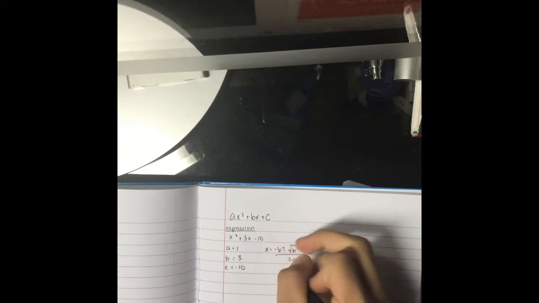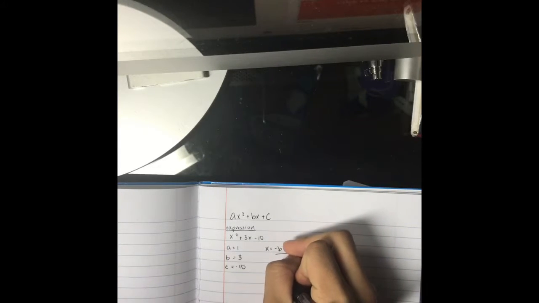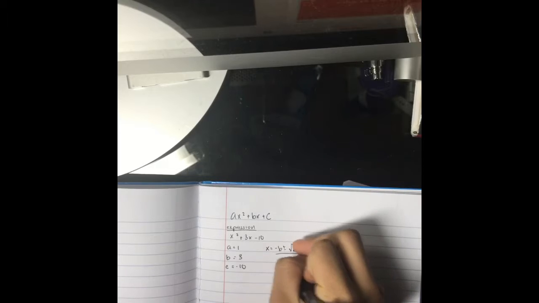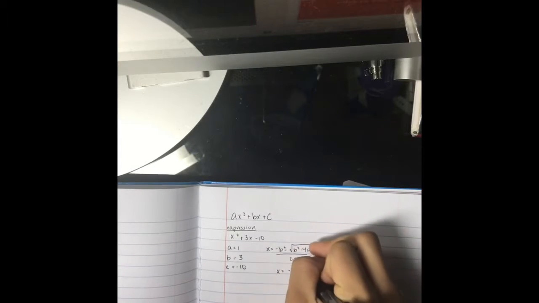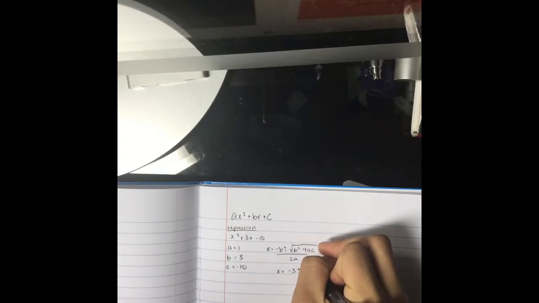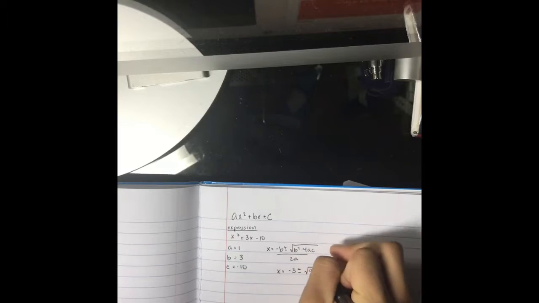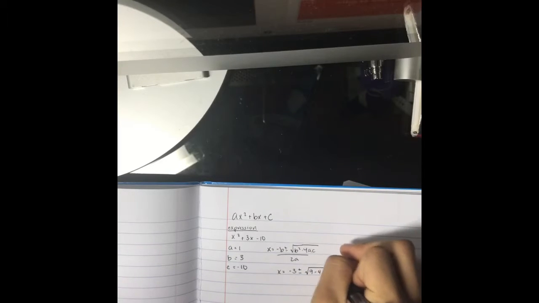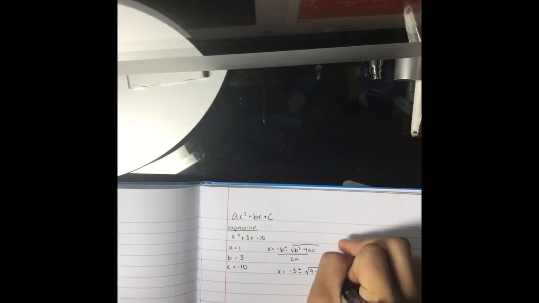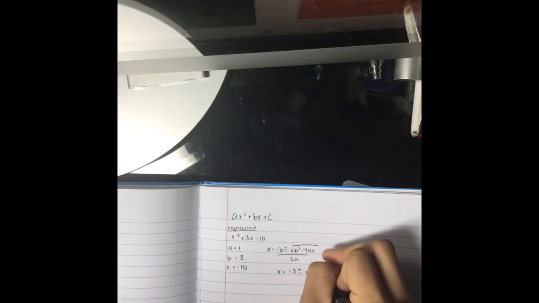Which is once again negative b plus or minus the square root of b squared minus 4ac all over 2a. So first we would plug this in. So we'd have x equals negative 3 plus or minus the square root of b squared, which is 9, minus 4ac all over 2a.